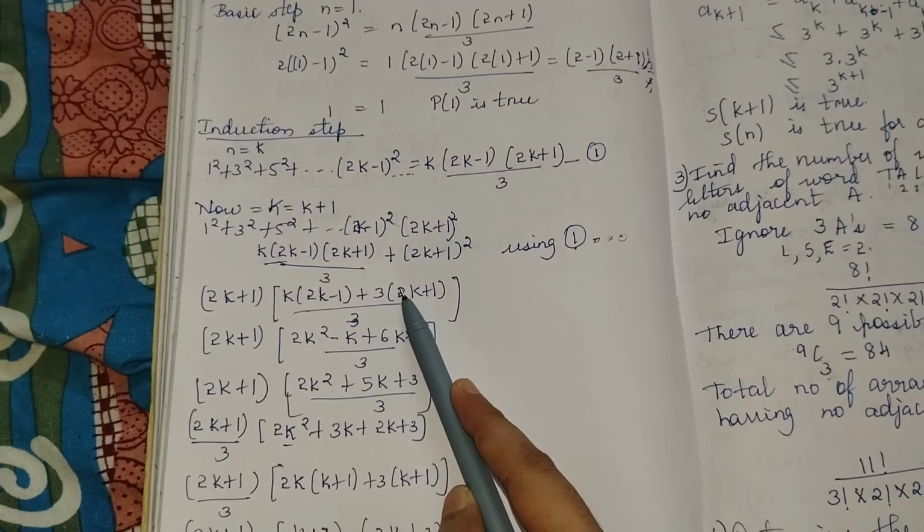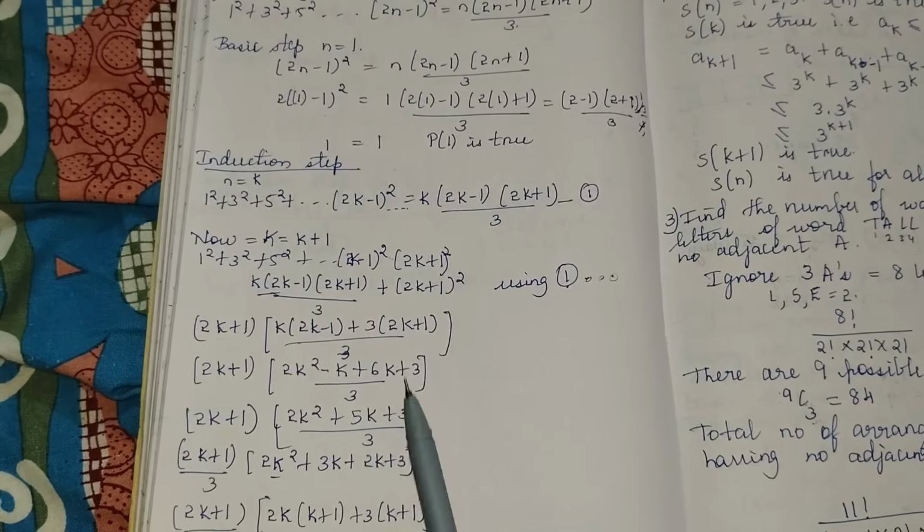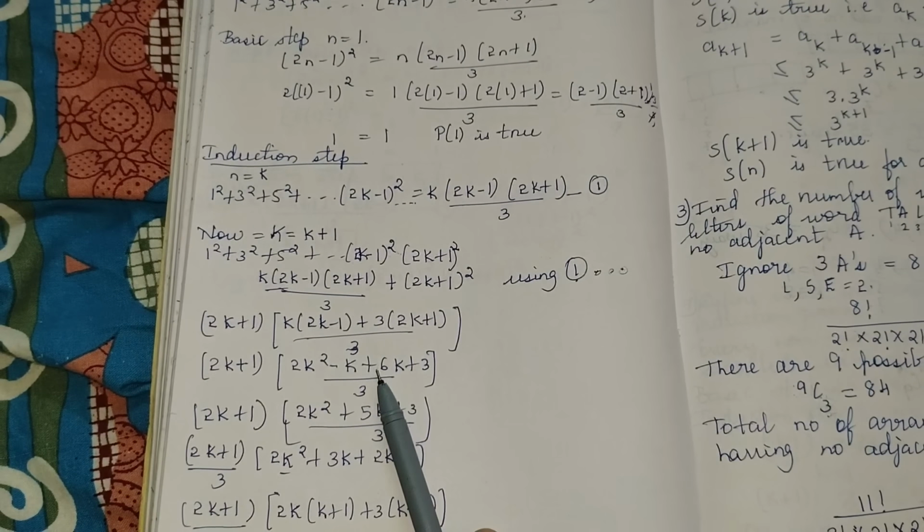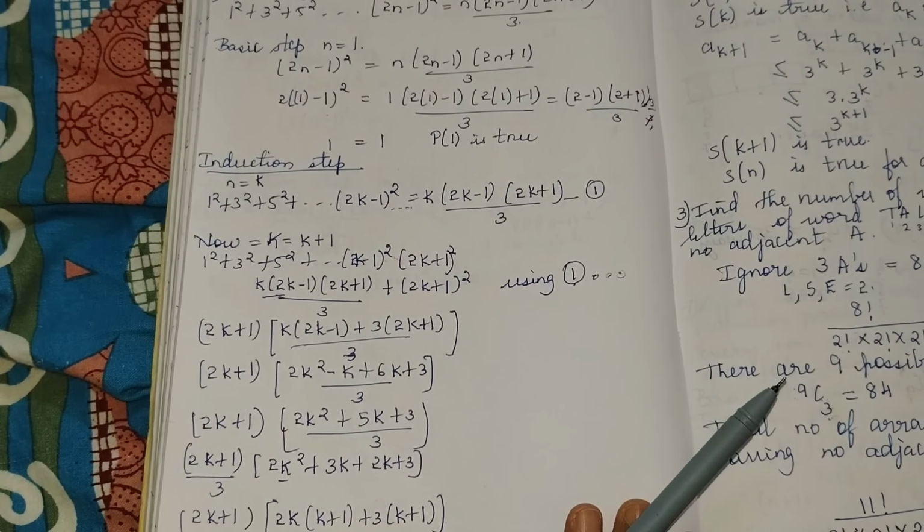Once I multiply, kindly understand, for every question there are the same steps. If you understand this, you can solve any kind of question from this topic.